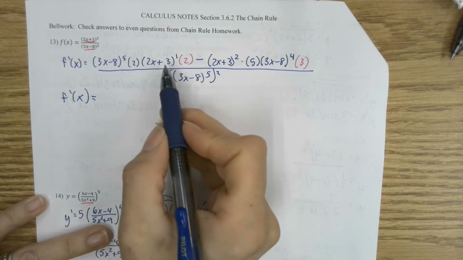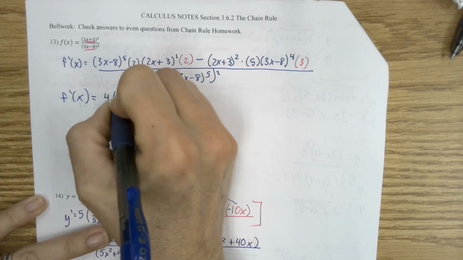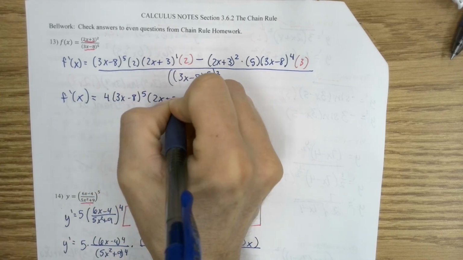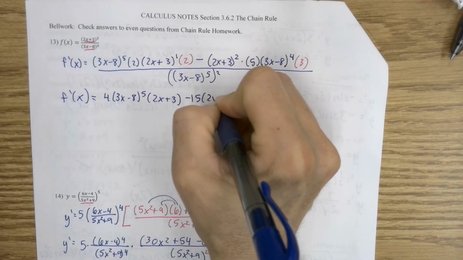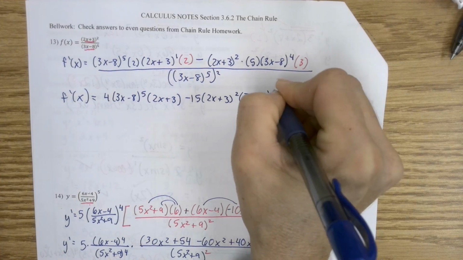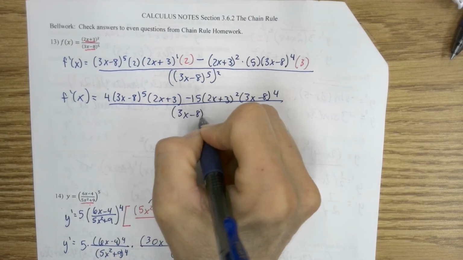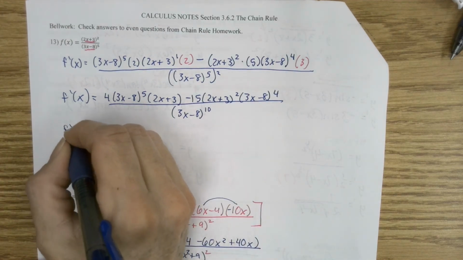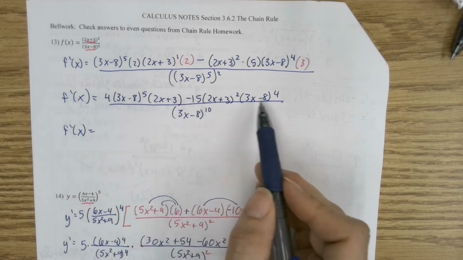So the first thing I'm going to do is actually just clean up the coefficients. So 2 times 2 is 4, times 3x minus 8 to the 5th, times 2x plus 3. Over here we have 5 times 3, so that's minus 15, times 2x plus 3 squared, times 3x minus 8 to the 4th, all over 3x minus 8 to the 10th power. And I'm going to continue on with simplifying this. I'm not distributing this out. That would be ridiculous because we have a 5th power and a 4th power.